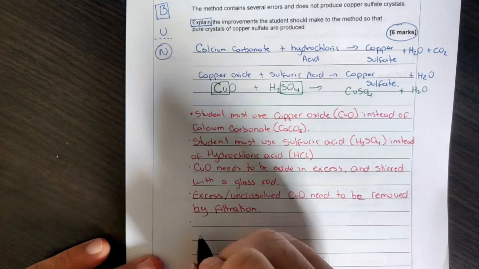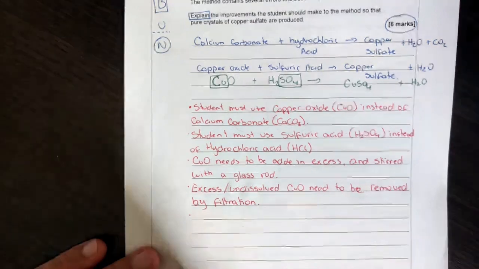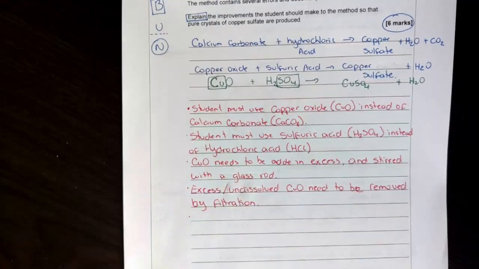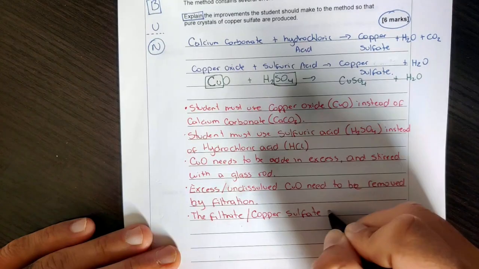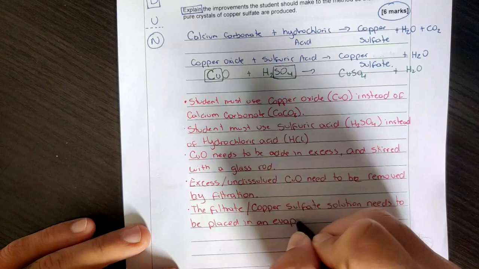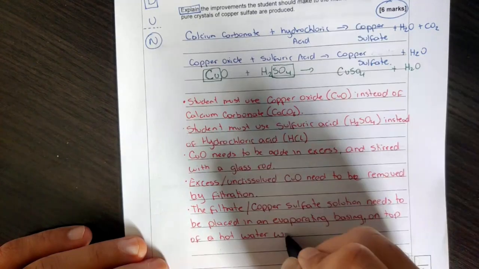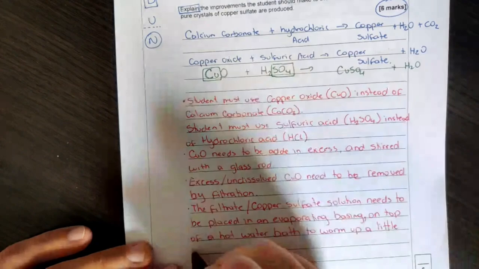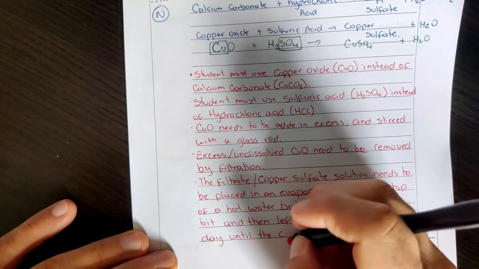Then the solution that has been filtered, the filtrate of copper sulfate, needs to be put in an evaporating basin on top of a water bath to heat it up slightly, and then it needs to be taken off and left to dry for a few days. Okay, so there you have it.